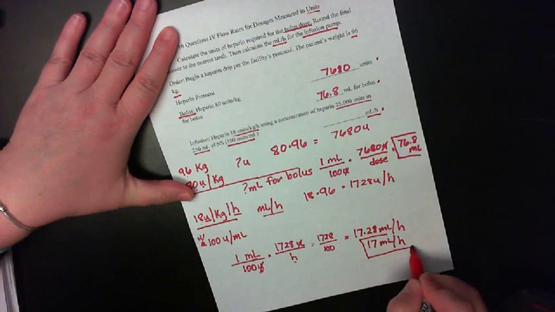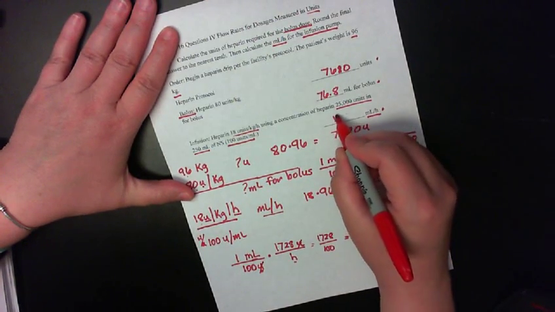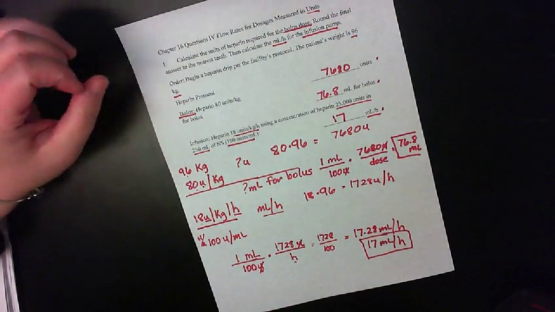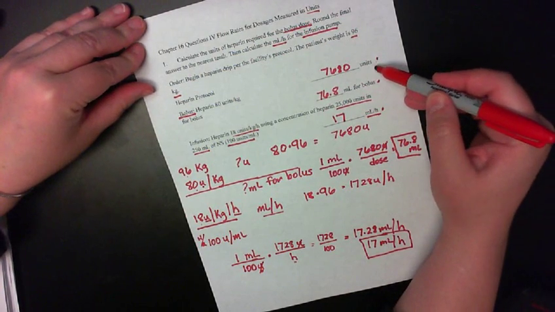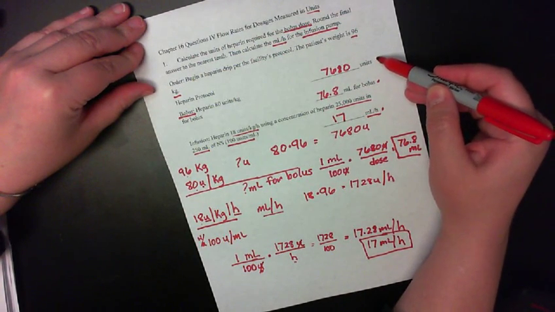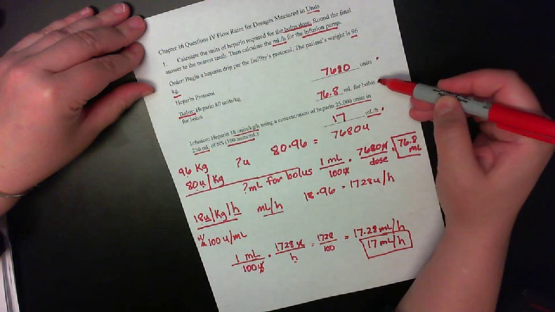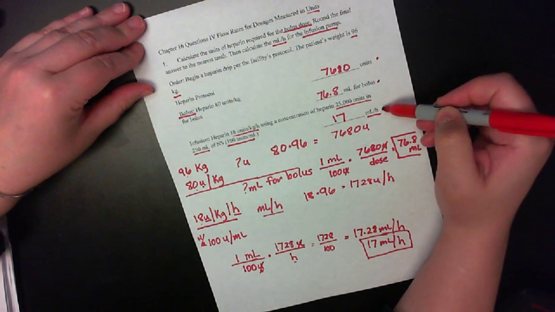And that gives us our third part to our question. So again, we have 3 parts. We want to figure out how many units, then how many milliliters for the bolus, and then how many milliliters per hour.